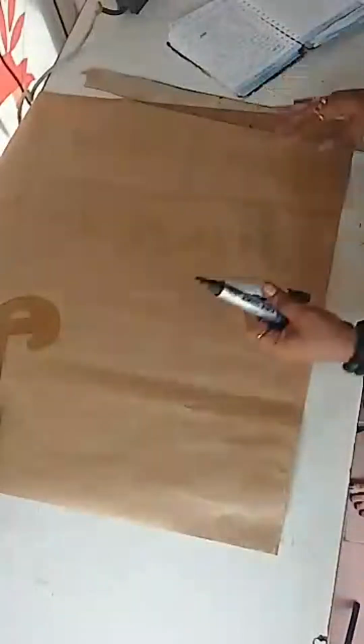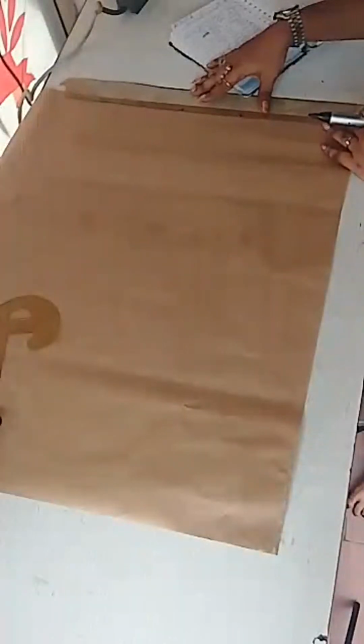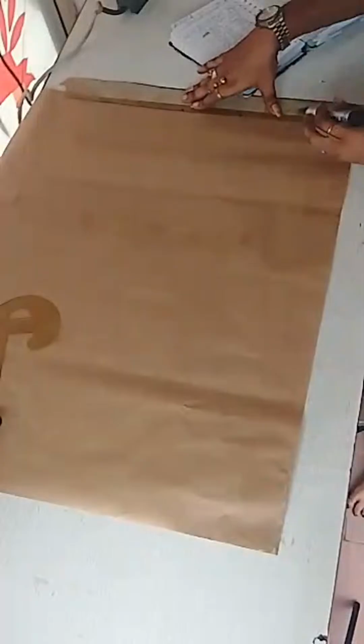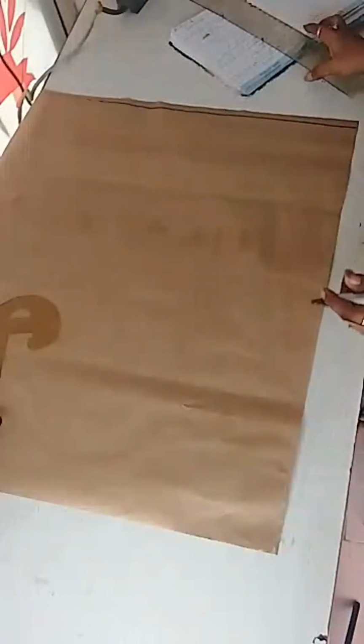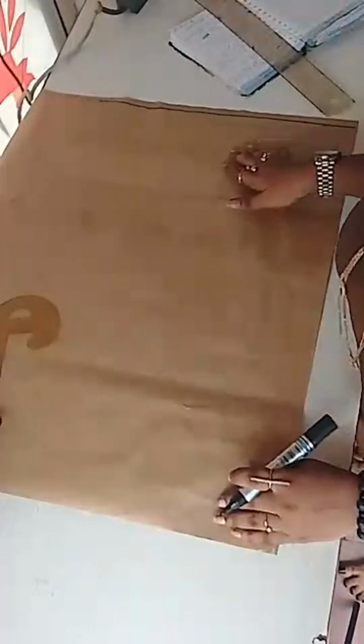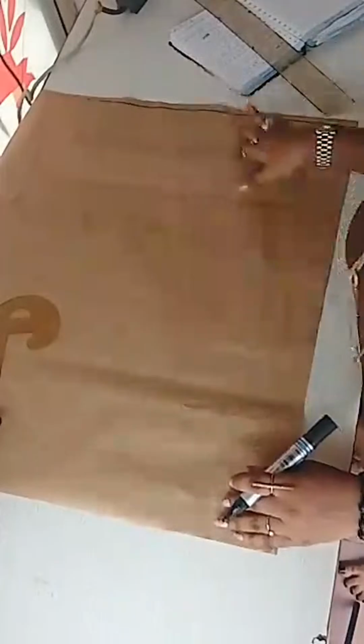So we measure our origin line, which is this. Like that, and then we'll go to measure our vertical lines, or the horizontal lines.